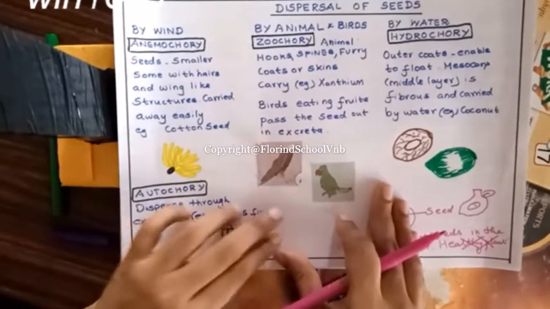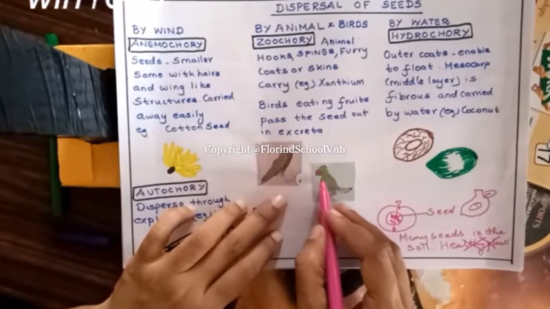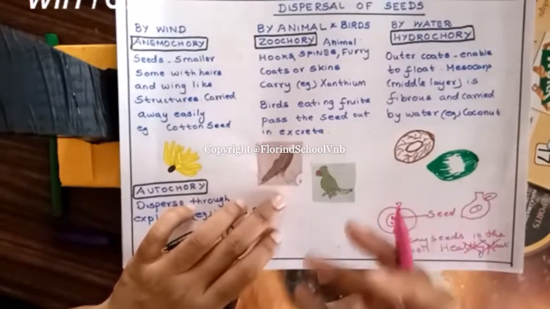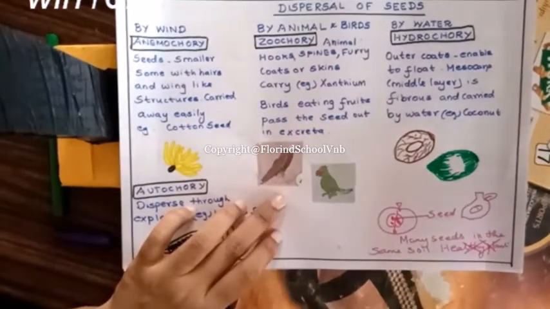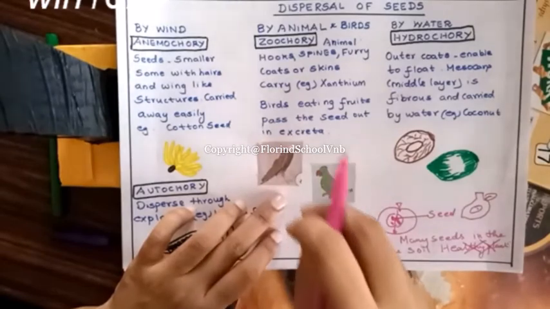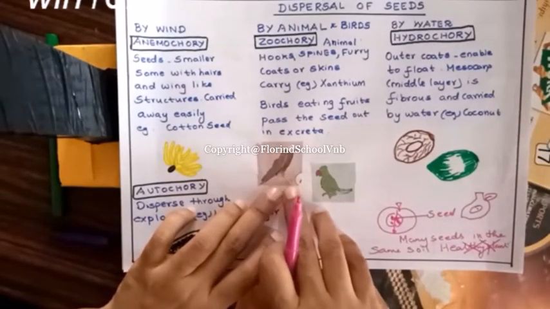Zoochory: animals which have hooks like this, and parrots which eat the fruit of the plants, carry the seeds. For example, a vulture carries the seed in its hook.